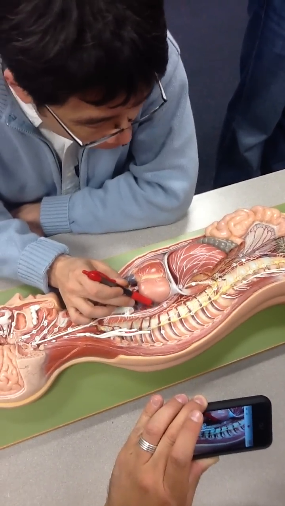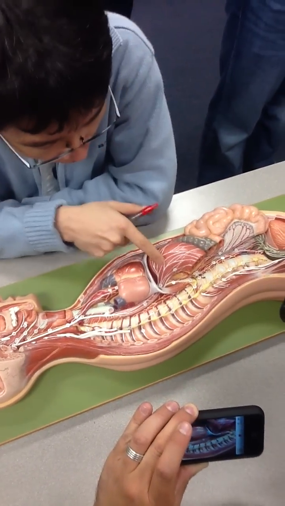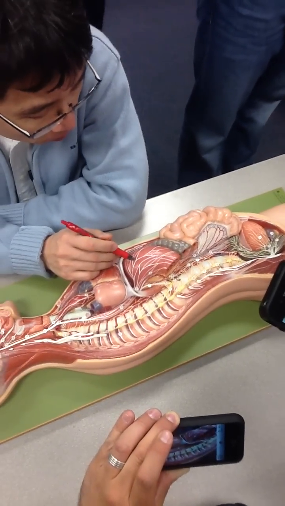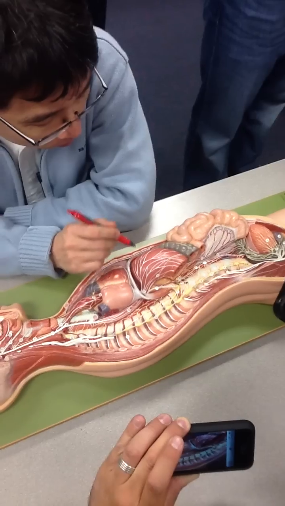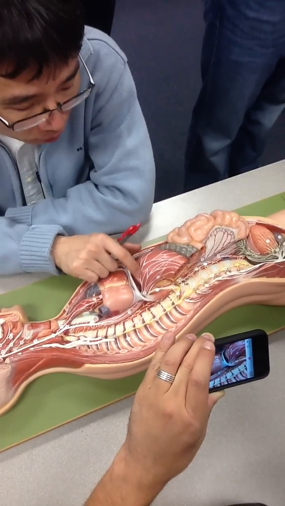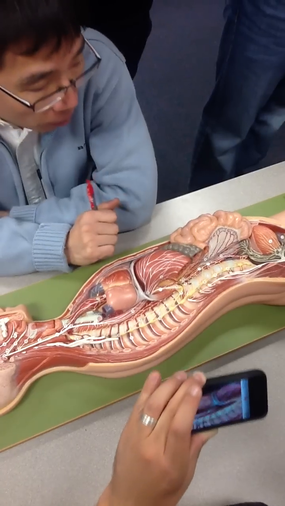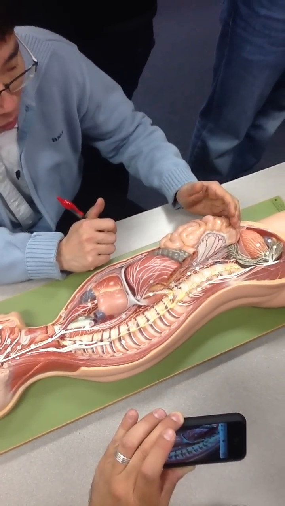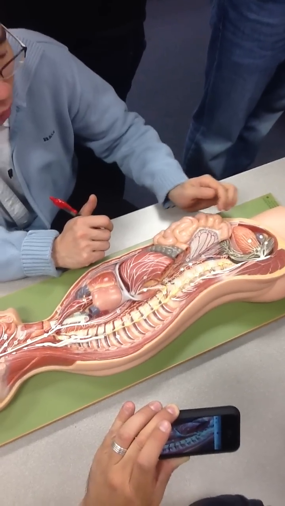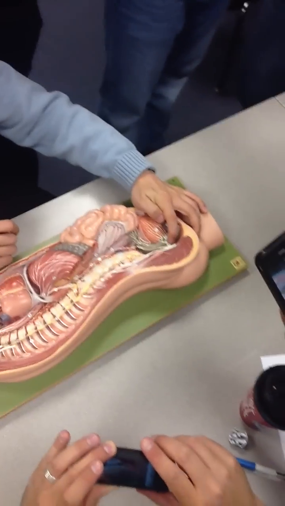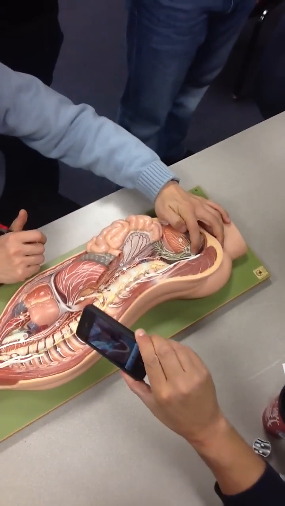And number 30, in this area right here, is the myenteric plexus. It goes down to the transverse colon, and from the transverse colon to the rectum we have the pelvic splanchnic nerves, from S2 to S4, which is number 49 right there.